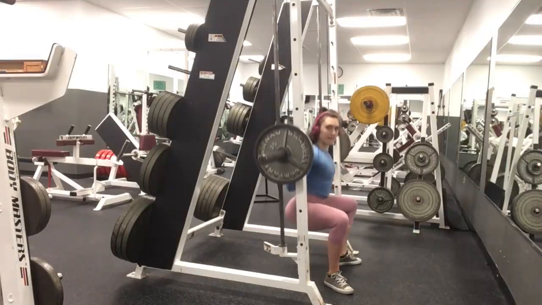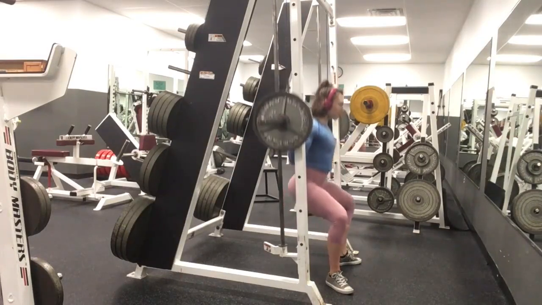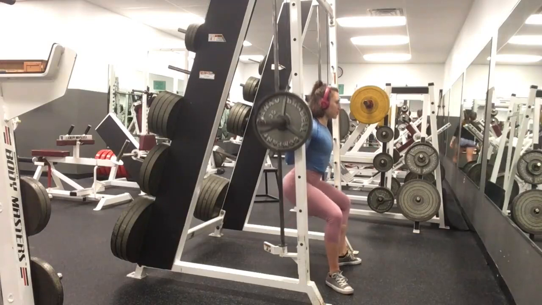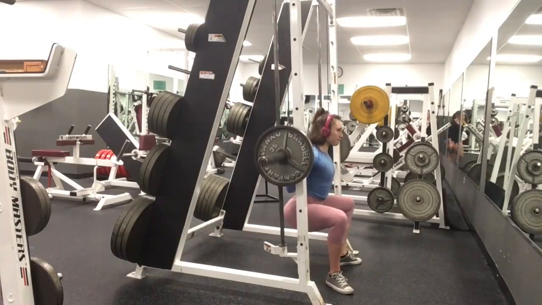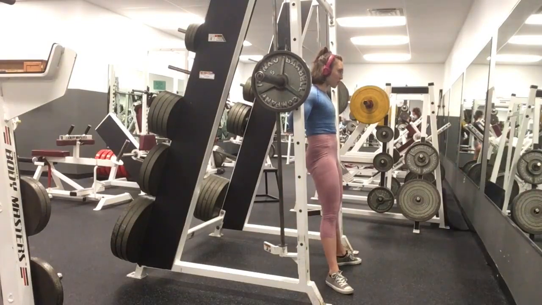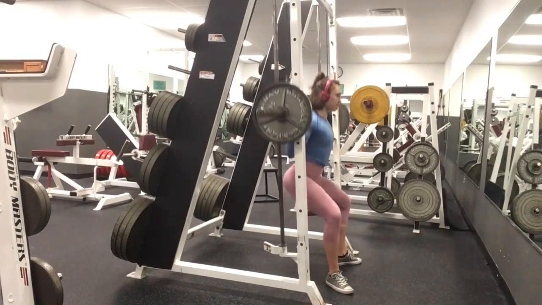I do think there's a time and a place for Smith machine squats. I prefer, as I'm doing here, to do a pulse with these, but the most important thing to remember with the Smith machine is that your heels need to be in front of your hips. You're actually leaning back onto the bar to make sure you're engaging those glutes.